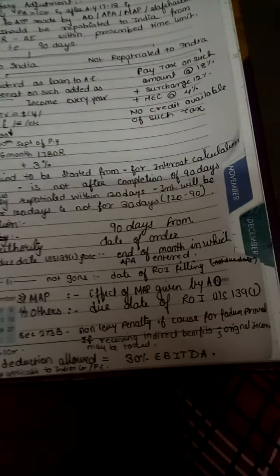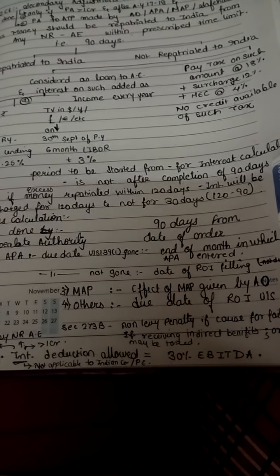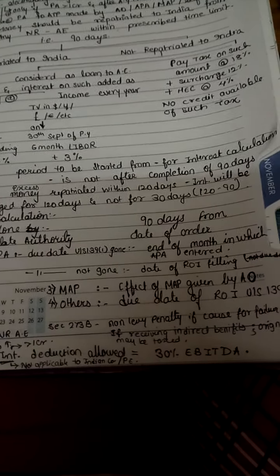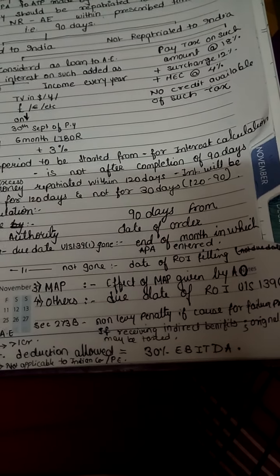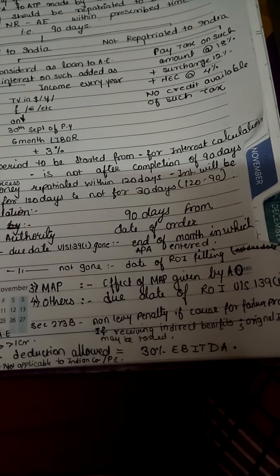You have another option to pay tax on such excess money at 18% tax rate plus surcharge 12% plus higher education cess at 4%, and no credit is available of such tax, that is same as DDT, dividend distribution tax.